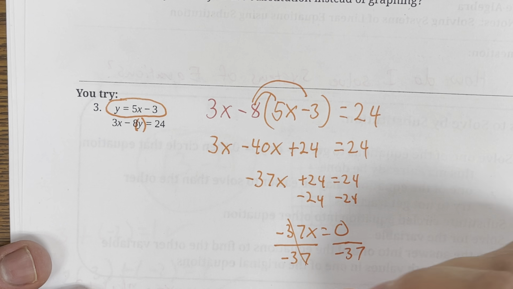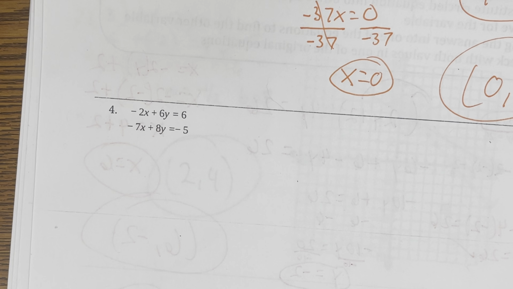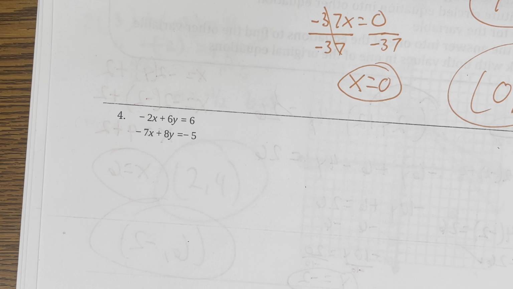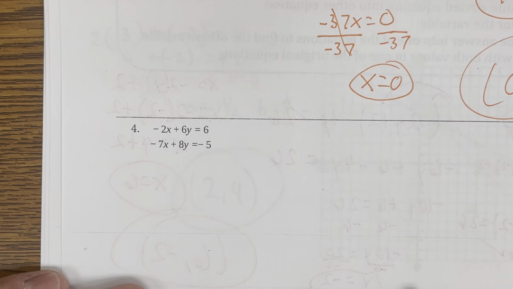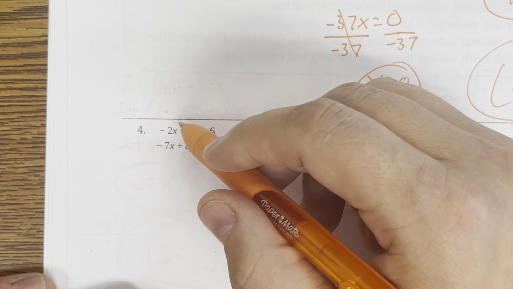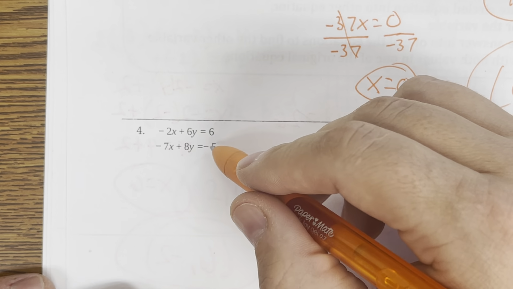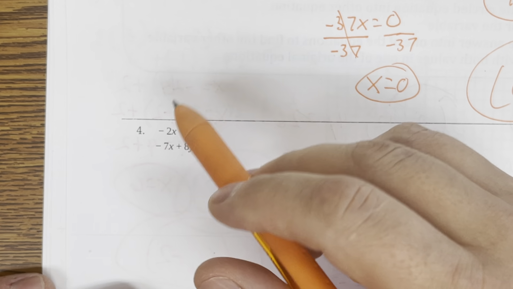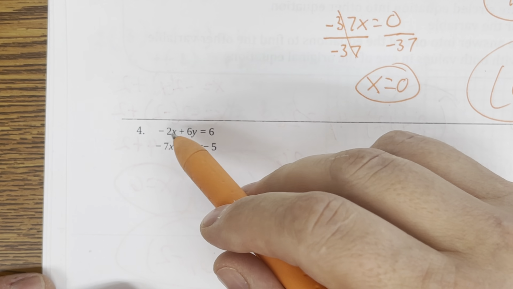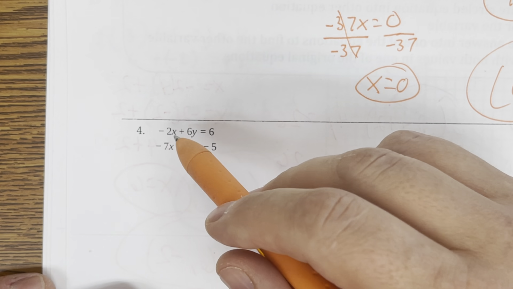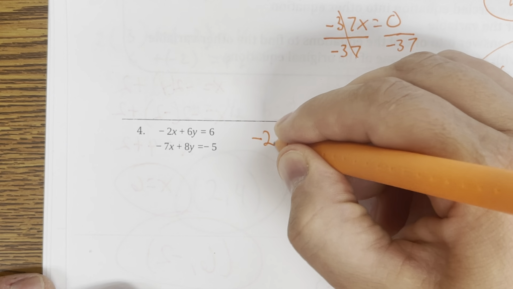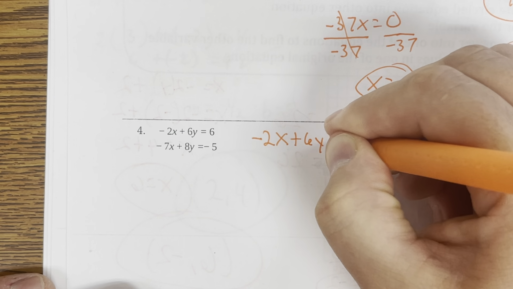Okay. Last example. All right, now this one is a little bit tough. Not gonna lie. I'm gonna have to make a couple steps when I isolate a variable. And I think when I look at this bottom one, 7, 8, 5, those are a lot of odd numbers. I don't see me getting away without getting fractions on that. On the top one, I have all even numbers, however, and I think I can isolate x without ending up with fractions. So I'm gonna take the top equation, negative 2x plus 6y equals 6.